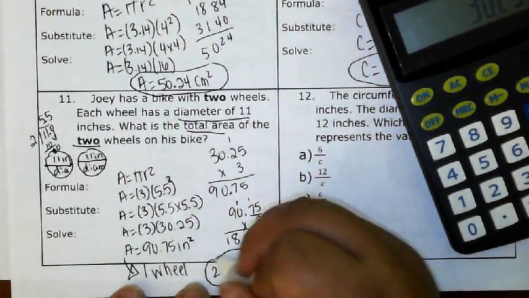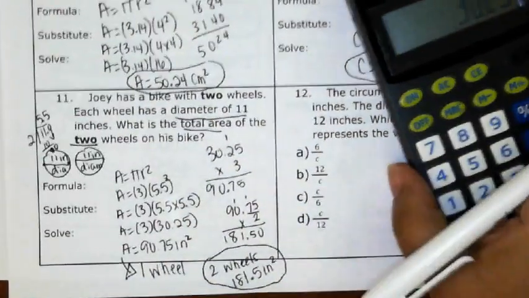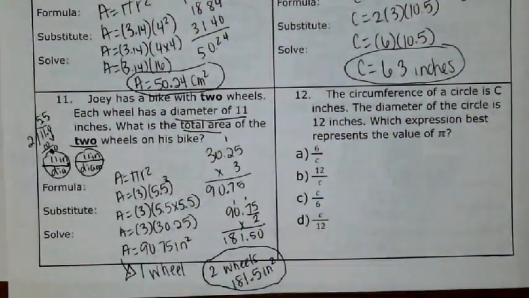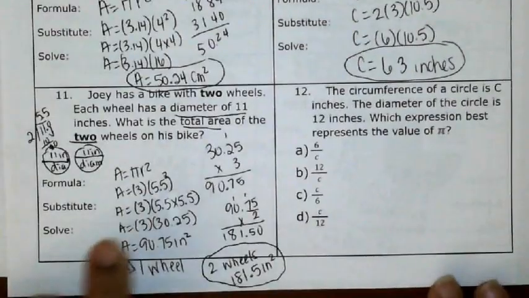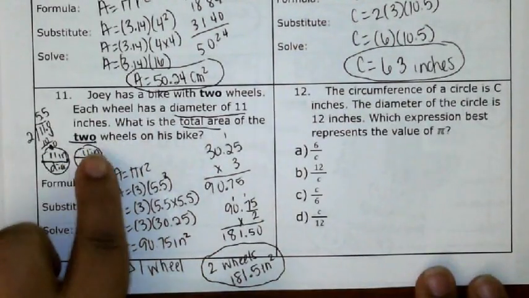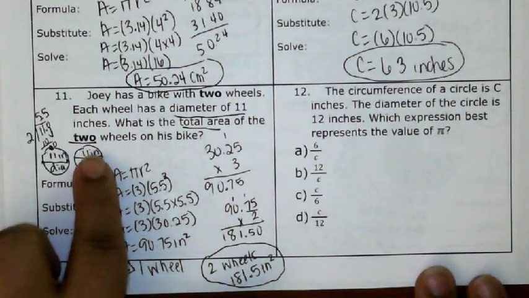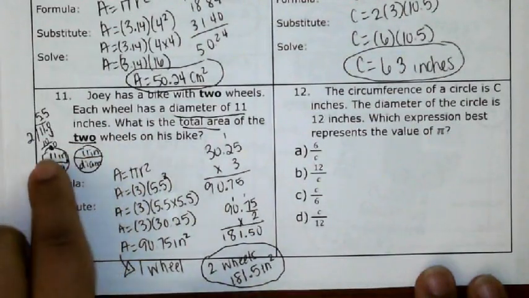Alright. I know this one's a bit of a doozy, but remember, if you are having two circles that you have to find the area for or the circumference for, you find one, multiply it by 2, you get your final answer. Okay? Alright. Let's look at 12.